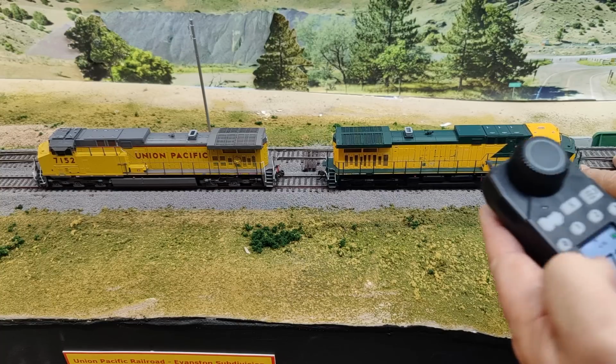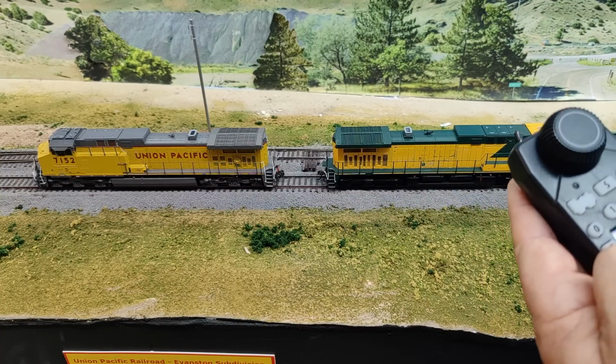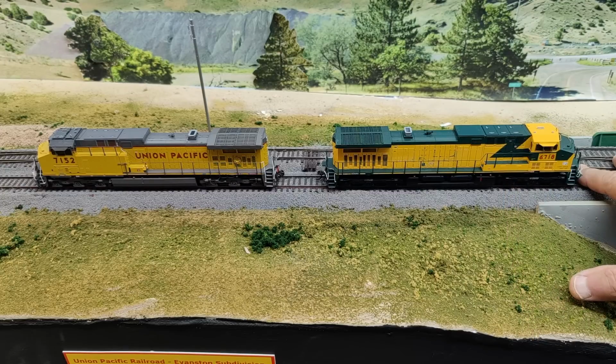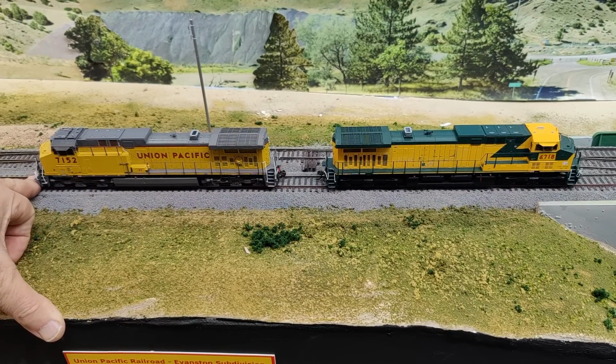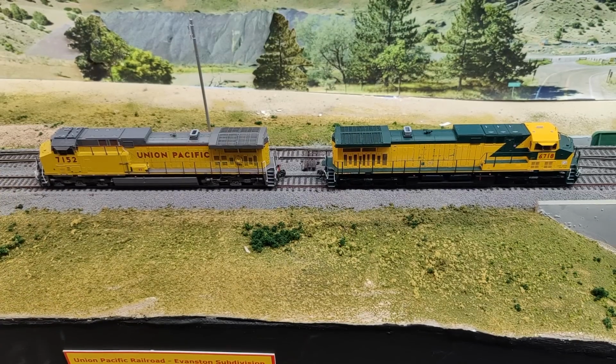And now we're going to stop it. And you can hear it revving back down again. Again, this is the SoundTraxx TSU Tsunami 2 on the right. It's still winding down, even though I'm touching the one on the left. I'm waiting for it to wind down all the way.